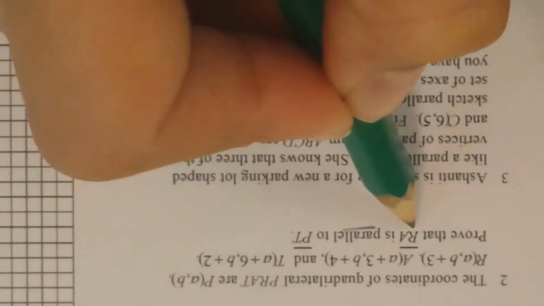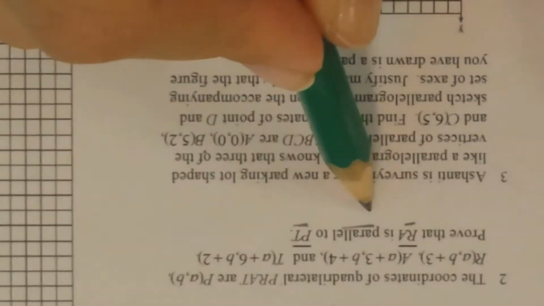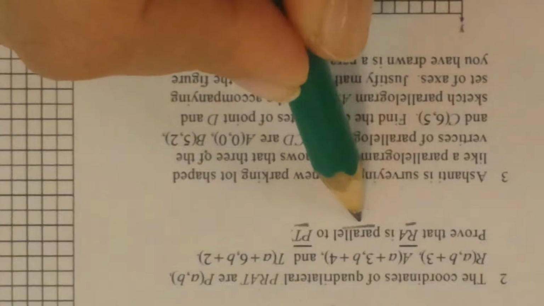All right, let's take a look at number 2. The coordinates of the quadrilateral PRAT are blah, blah, blah. Prove that RA is parallel to PT. Again, the keyword parallel tells us which one to do. We're either doing distance, midpoint, or slope. Because it's parallel and perpendicular, that has to deal with slope. So we're really finding the slope. So we need to find the slope of RA and the slope of PT. And if they're equal, because it says parallel, then they are parallel.